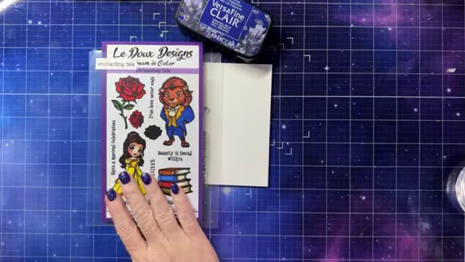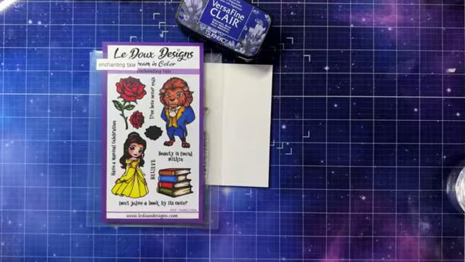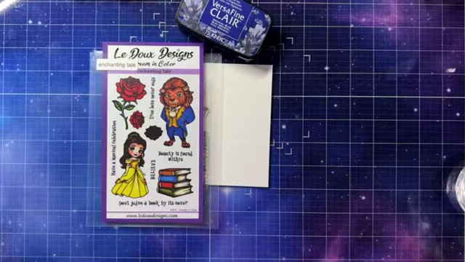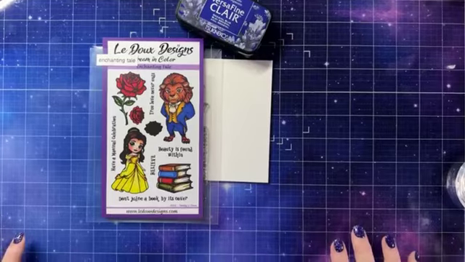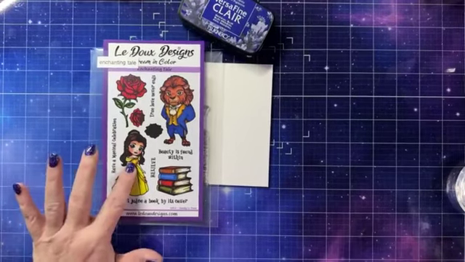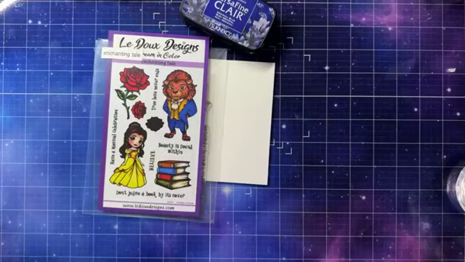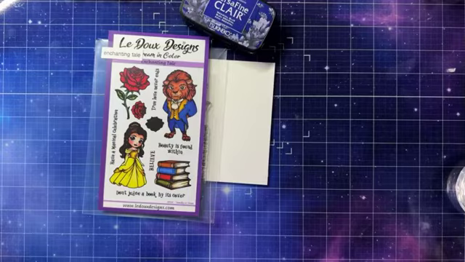Enchanting Tale. This is what we have for tonight. But we're going to build a background first, while I let all of you decide which you prefer to color tonight. Do you prefer her or him? So it's up to you. I'm going to let you guys choose tonight which character you would like to see colored.